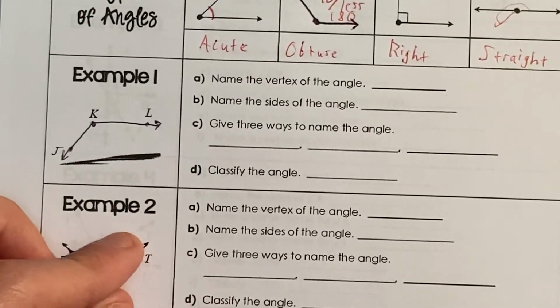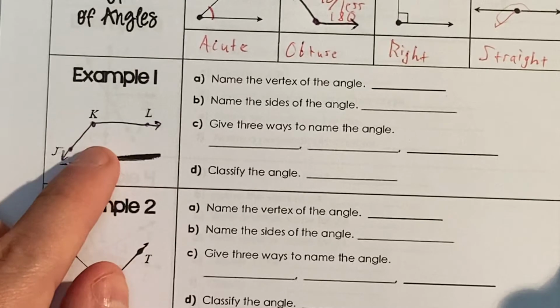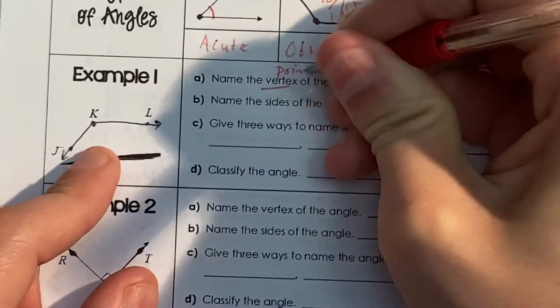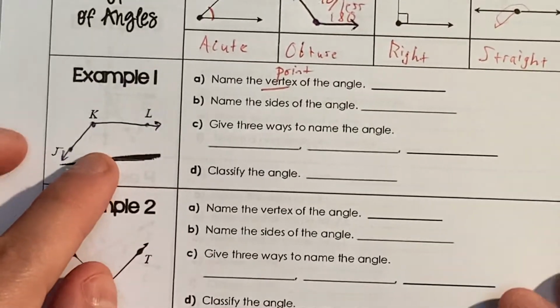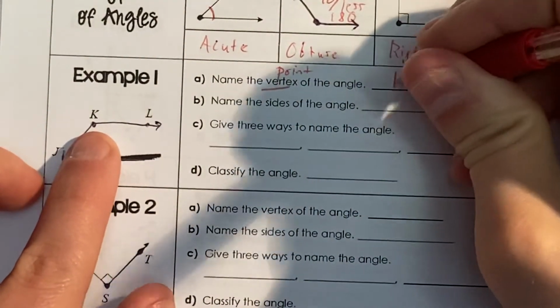So an example, just to show you what example one looks like, name the vertex. The vertex is a point, and if you remember, a point has to be an uppercase letter. So the vertex here is K.